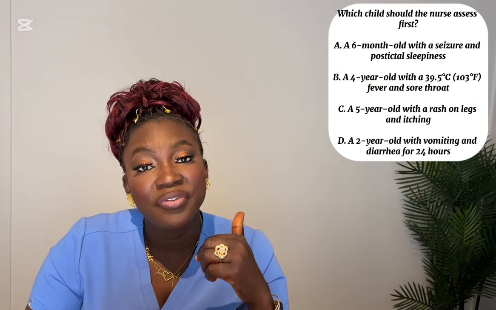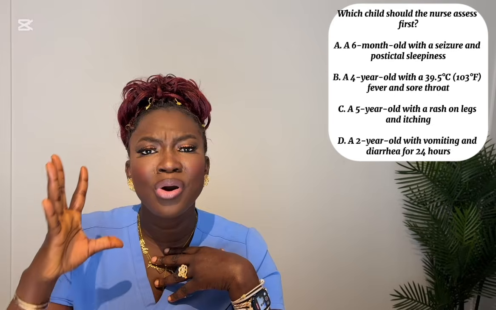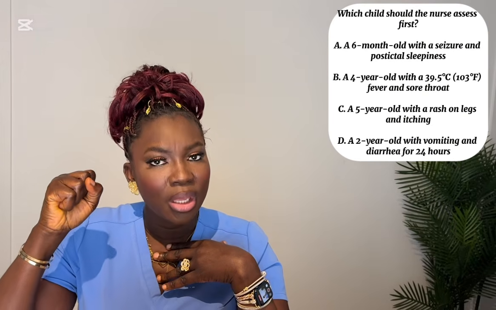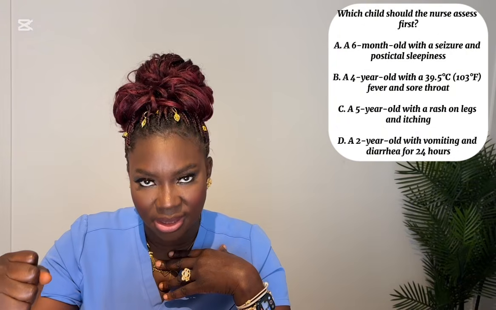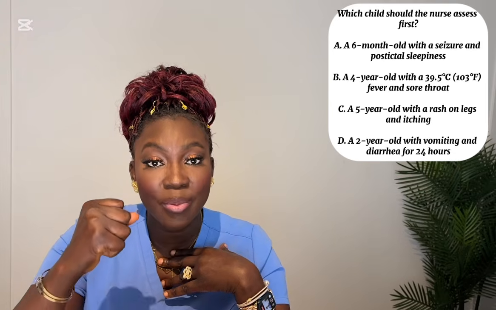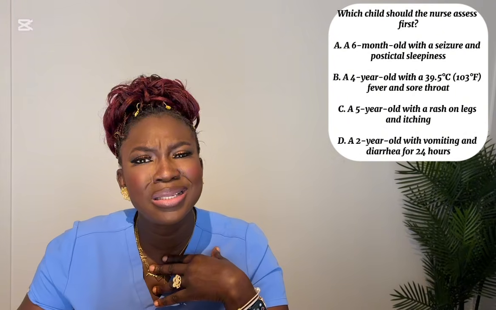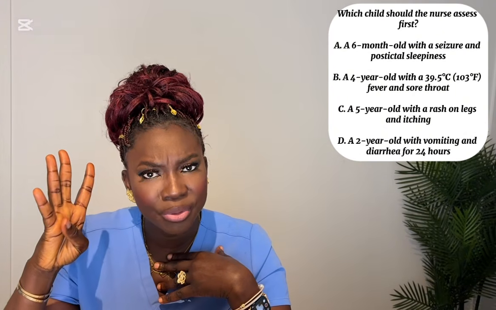Now, let's go through the wrong ones. B, truly the child is a 4-year-old and has a high temperature suggesting fever, and the sore throat may suggest strep or viral infection. But there is nothing indicative of respiratory distress. They are not using accessory muscles to breathe. They have sore throat and fever, but they are somewhat stable compared to the first patient, right? And the first patient is 6 months old. This is a 4-year-old, okay?